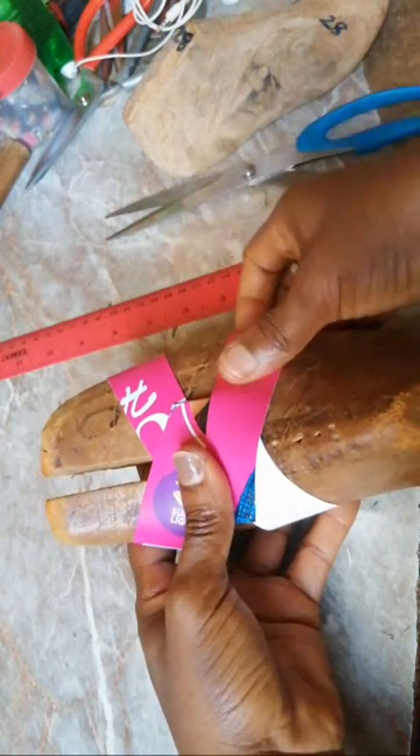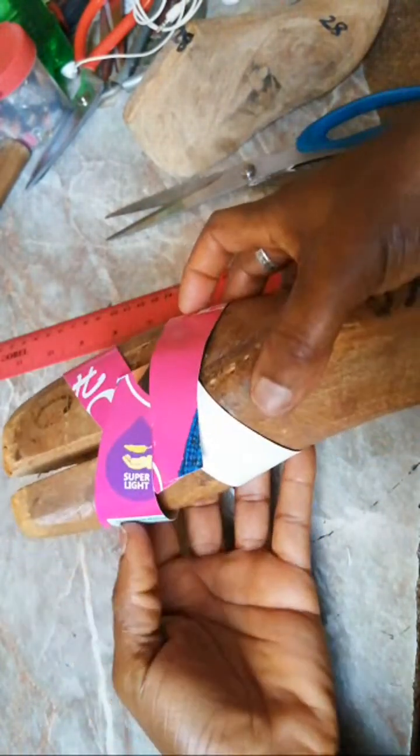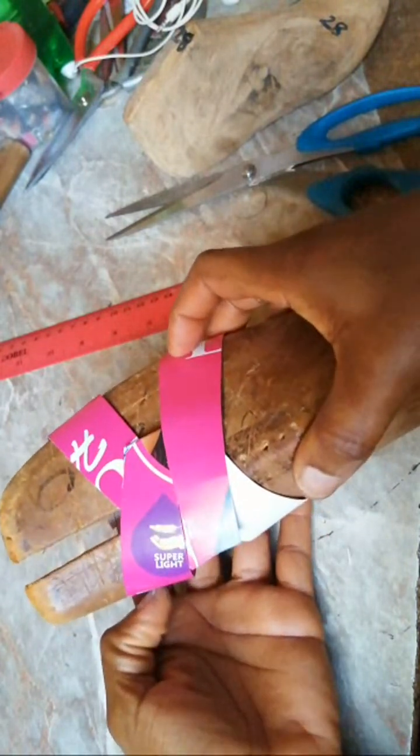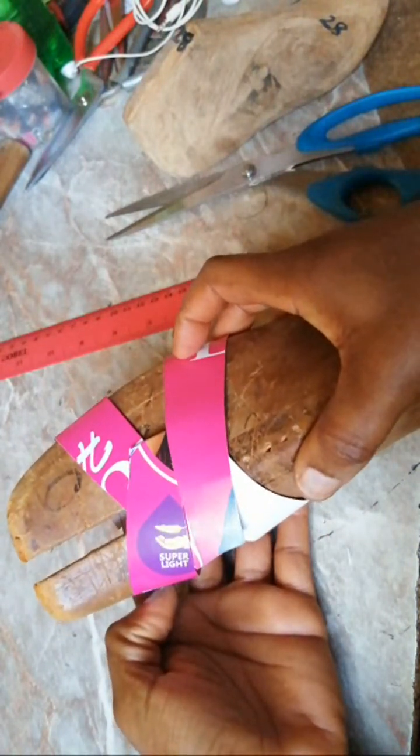See what I'm going to be having. This style is so lovely. This is simply how to create this design. This is simply how to create it.